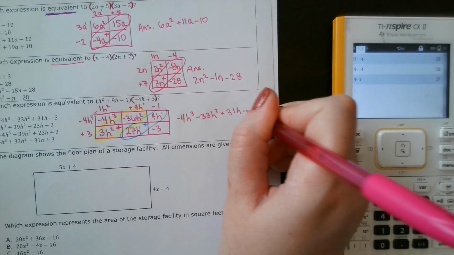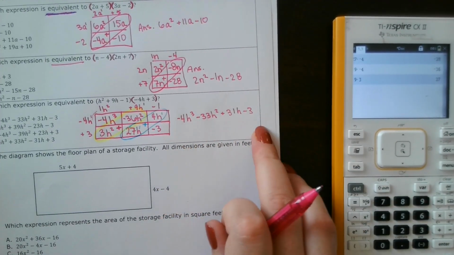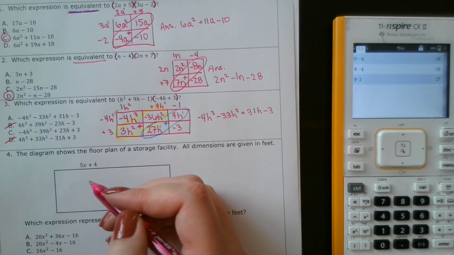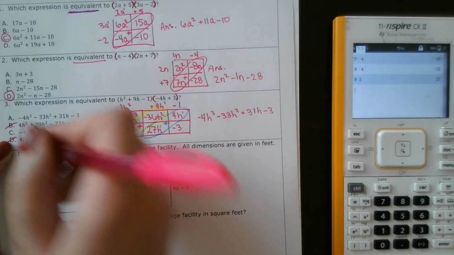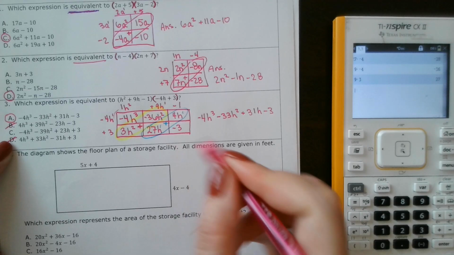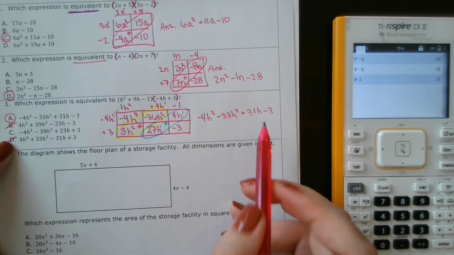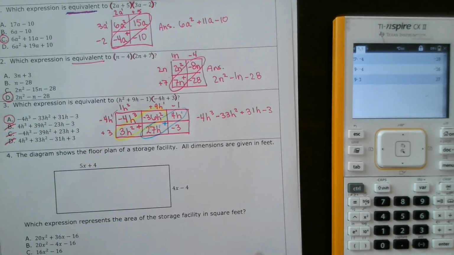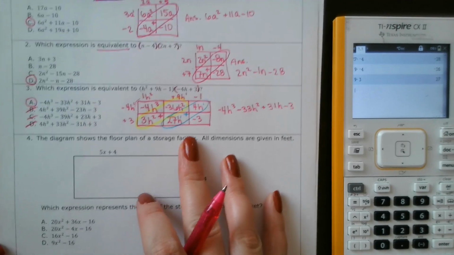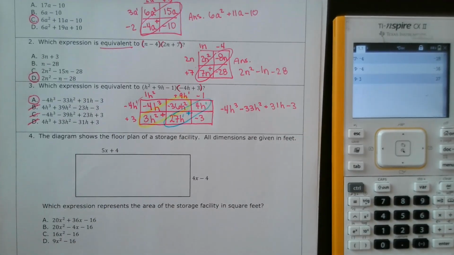And lastly, our negative 3. So this is our answer. And just checking it, I see that option A has all of the proper terms. So that is a more advanced version of the box method.